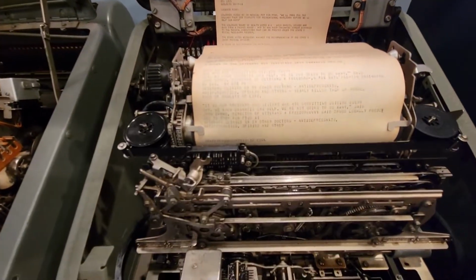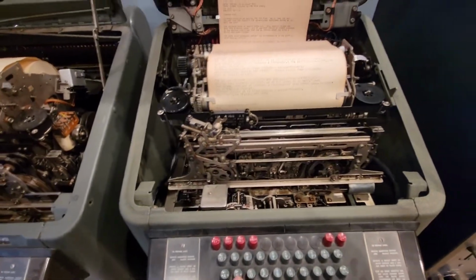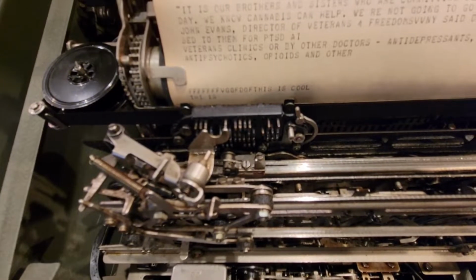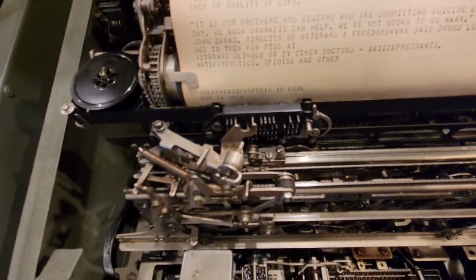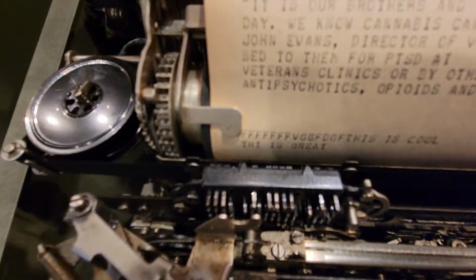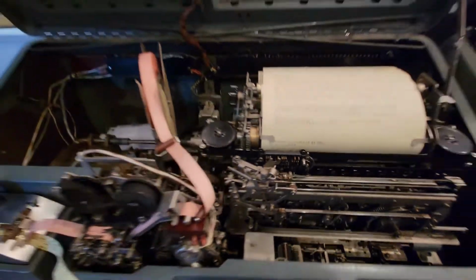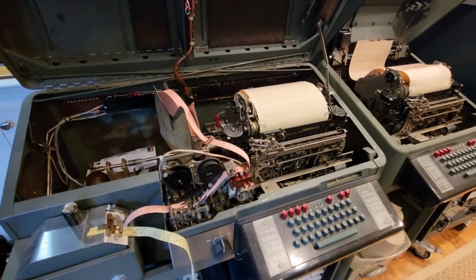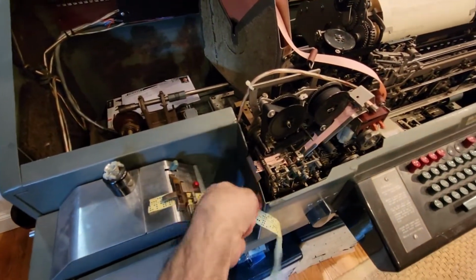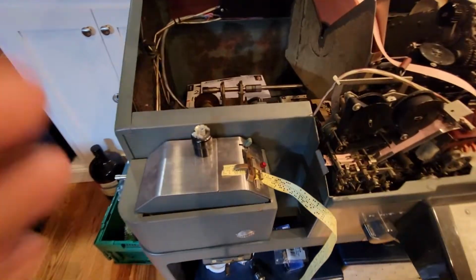And likewise, if I type on this, see, I wrote "this is great." Oh, I almost wrote "this is great," and it comes out here. So the other thing I'll show you is I'm going to run this tape through the machine here.